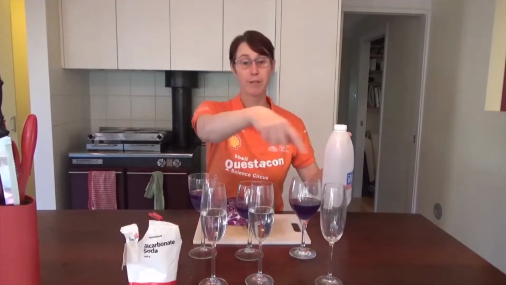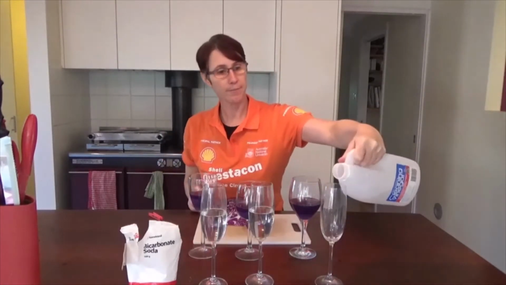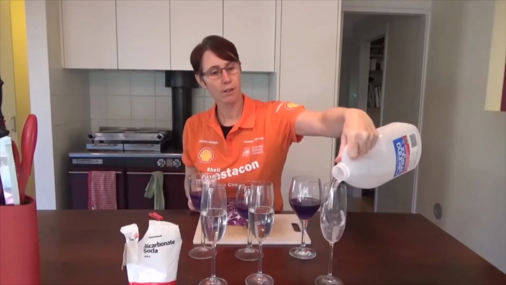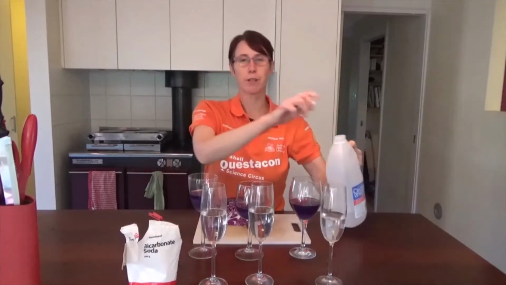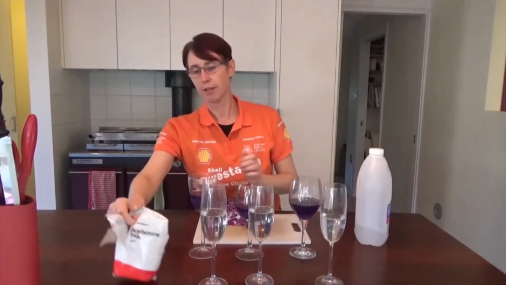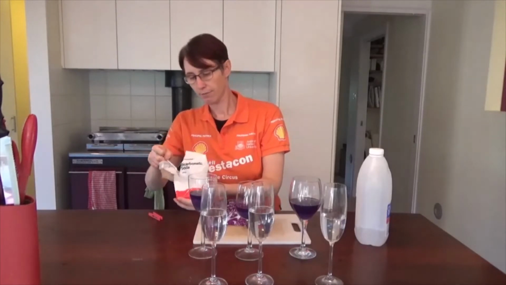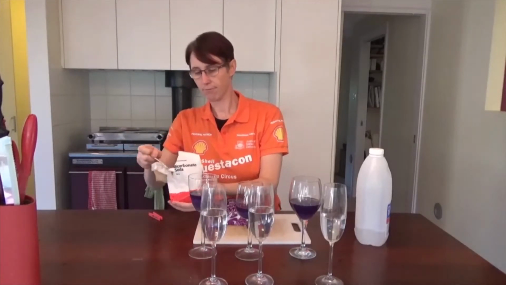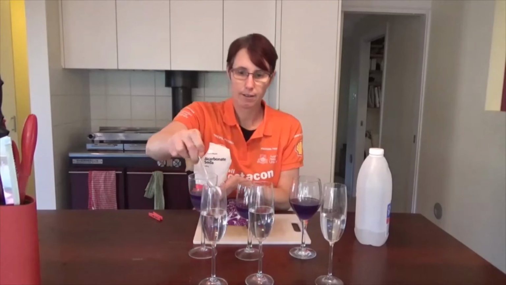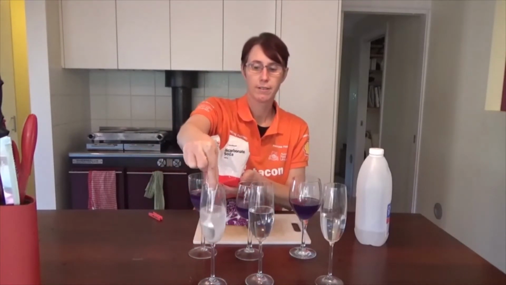So I've got 3 clear liquids here. This one will be vinegar. This one's water. And this one I will mix up some bicarbonate of soda. I'll just pull that out there. Carefully give it a stir. Just mix it in.